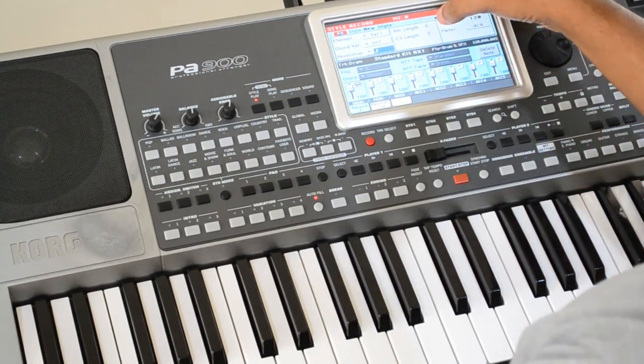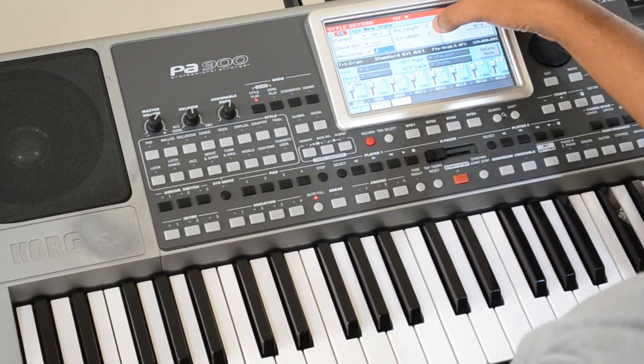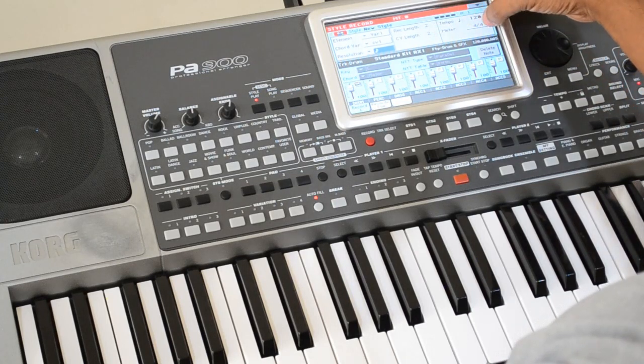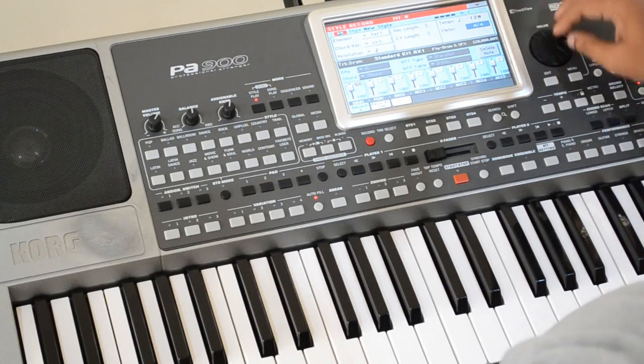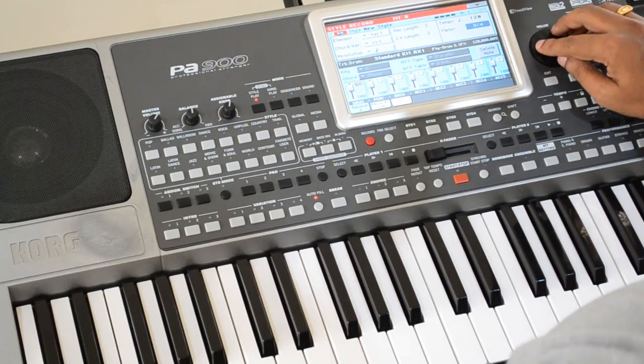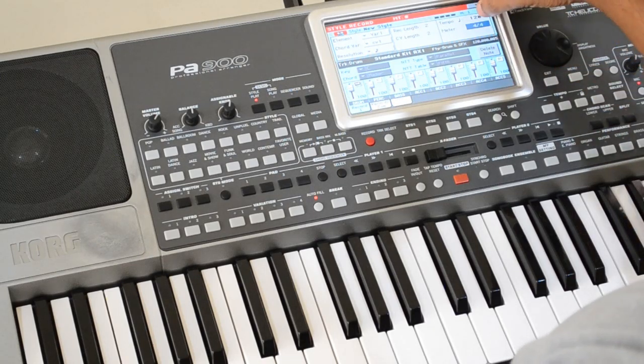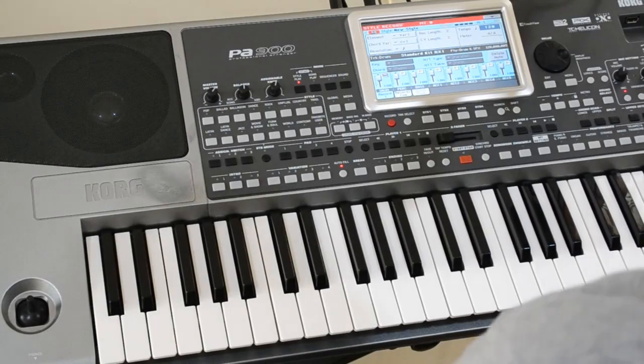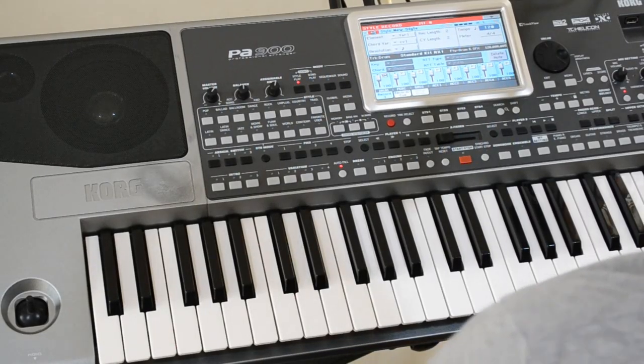Then this is the standard measure length. We have a 2 measure count. Right now we have selected 4x4. It is coming by default. You can change this to any timing you want. Now we'll make a basic 4x4 style, and we'll leave the tempo at 120. So now let's start recording.